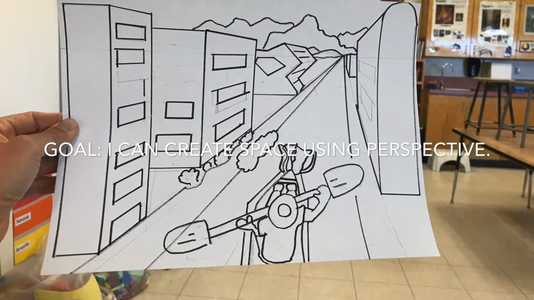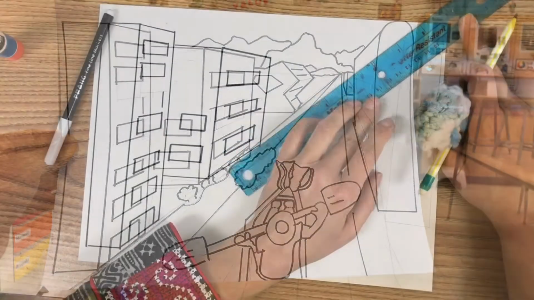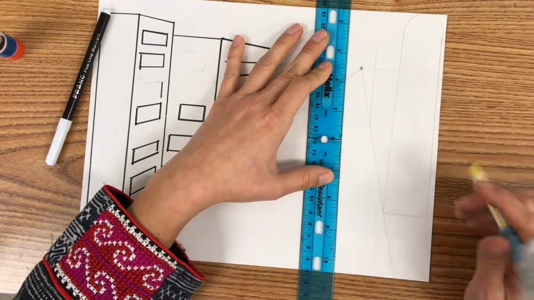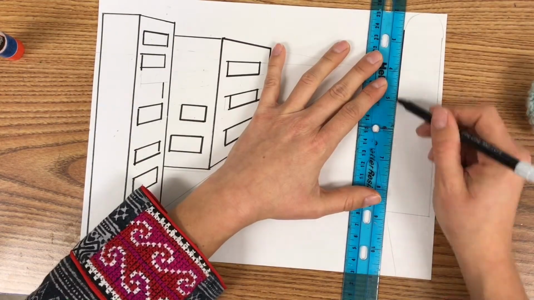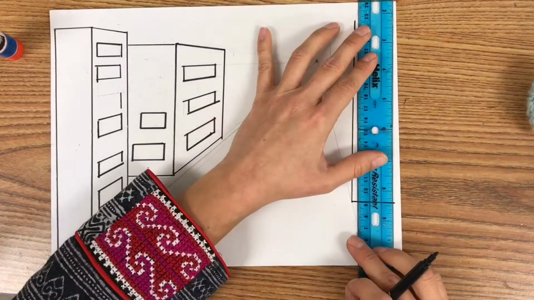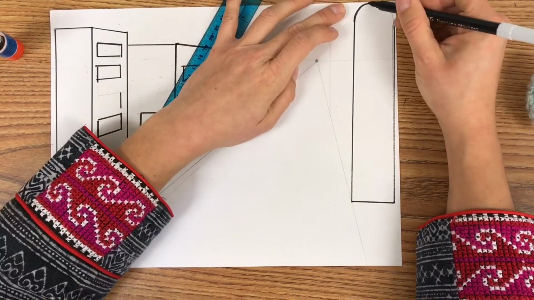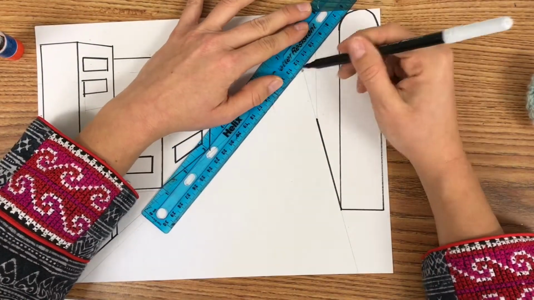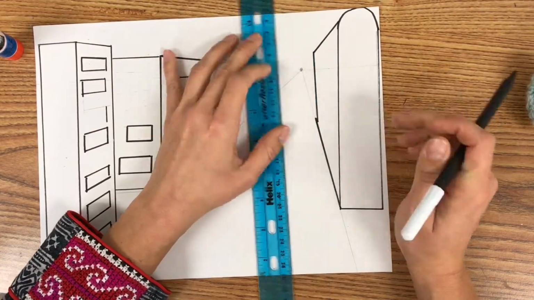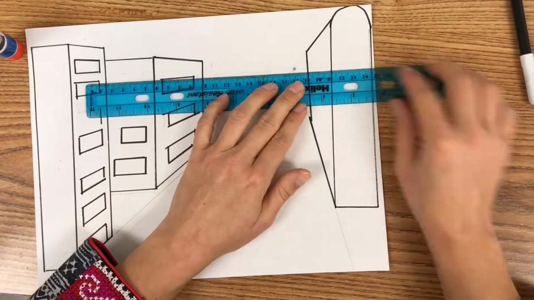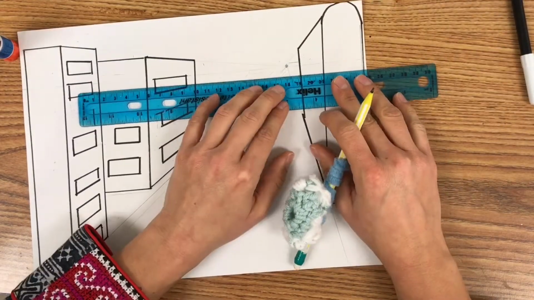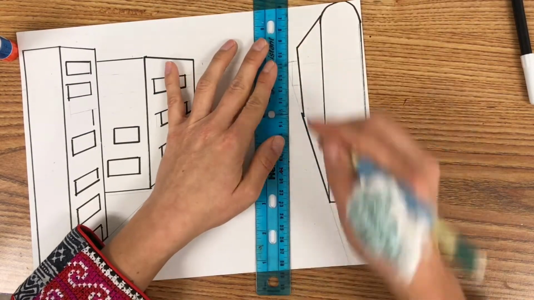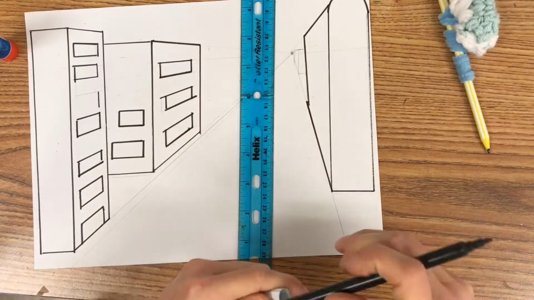We are back using our drawing and exploring 1-point perspective. Last time we left off with our building on the other side and we created a rectangle. I added a curve to the top of my building just to change things up, and adding that parallel line to end the building. If you want to add more buildings behind it, again, you're just going to create a rectangle, and that rectangle is going to connect to the vanishing point.